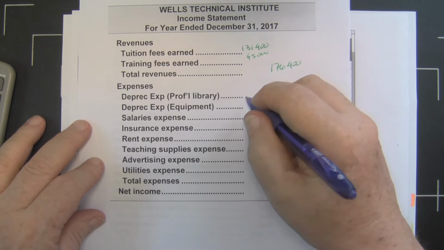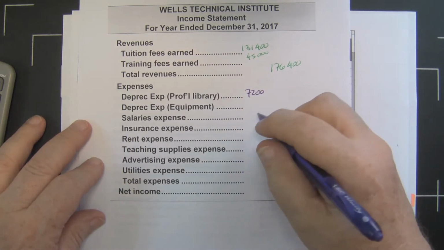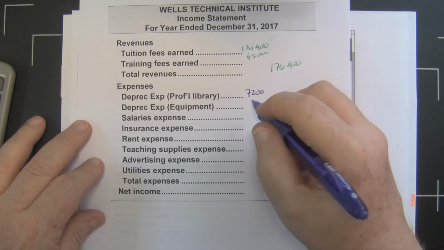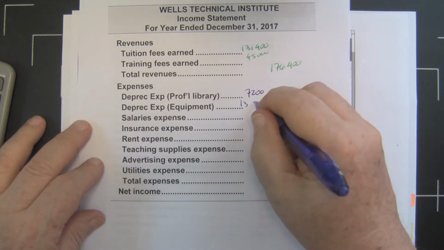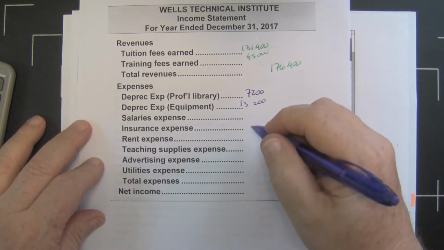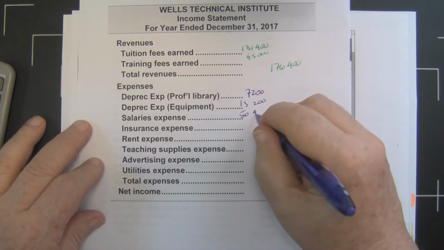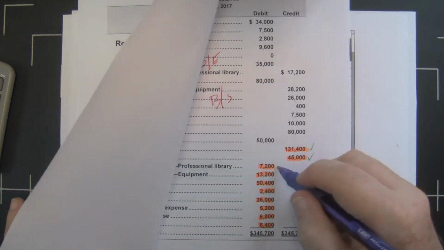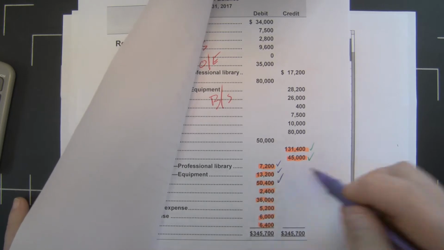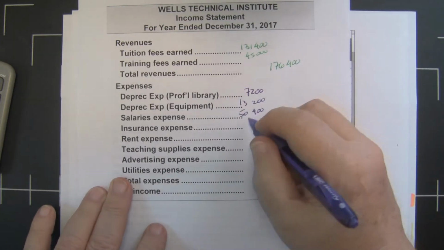Of $7,200. I have my equipment depreciation expense, $13,200. I have salary expense, $50,400.